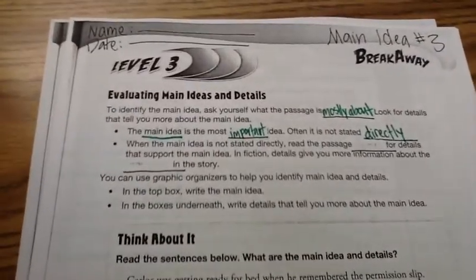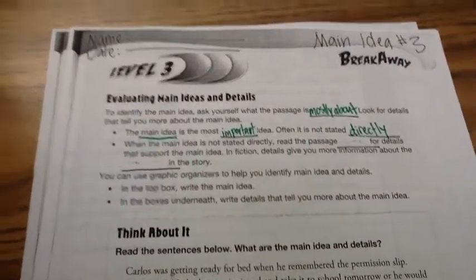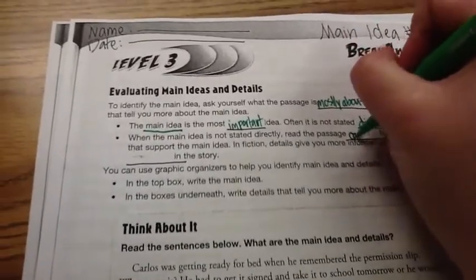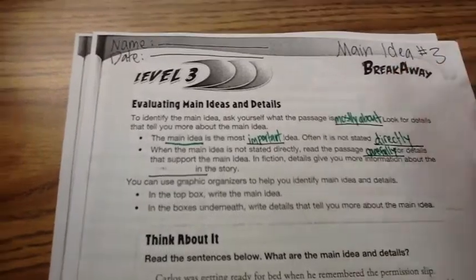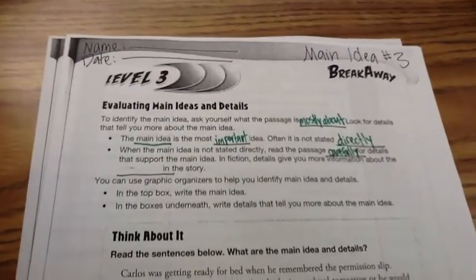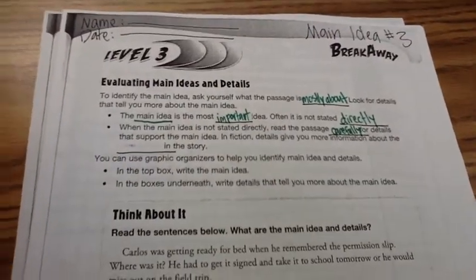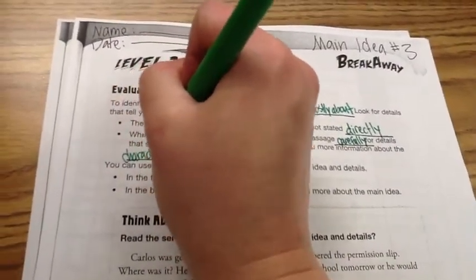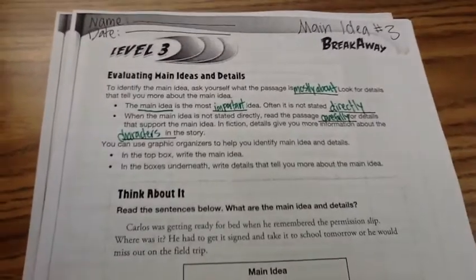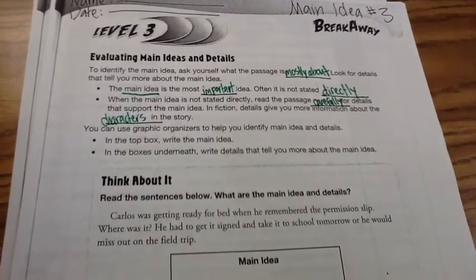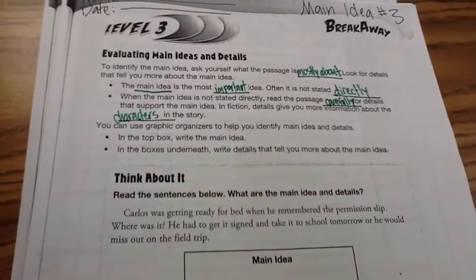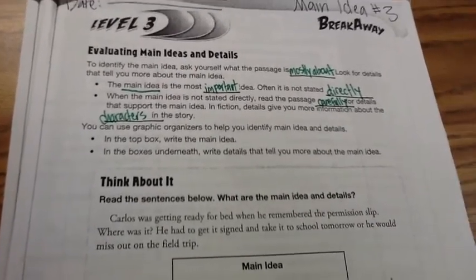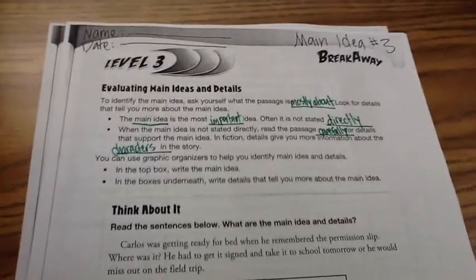When the main idea is not stated directly, read the passage carefully for details that support the main idea. In fiction, details give you more information about the characters in the story. You can use graphic organizers to help you identify the main idea and details. In the top box, write the main idea. In the boxes underneath, write details that tell you more about the main idea.